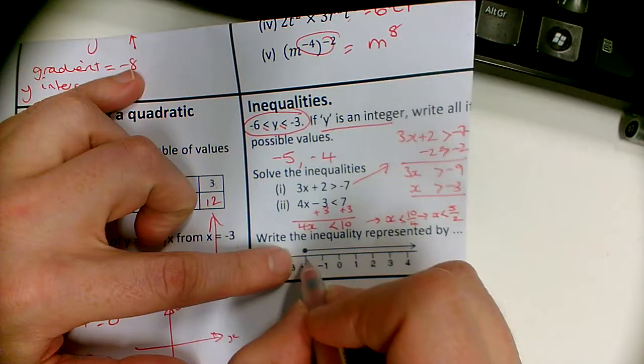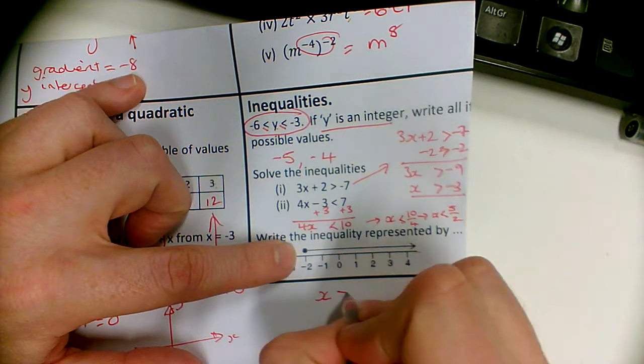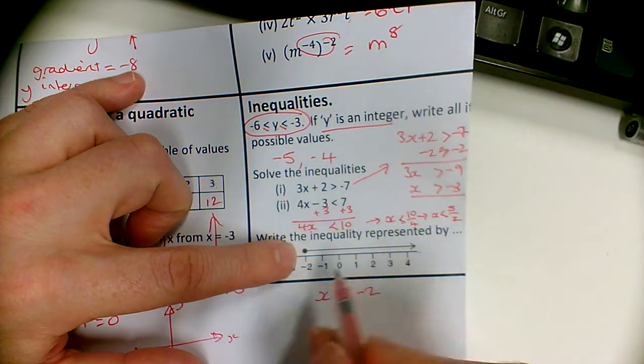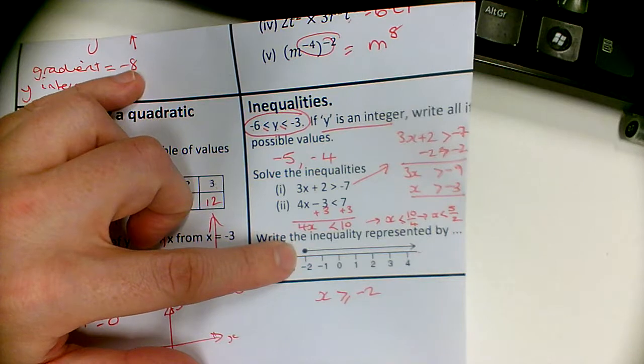And then this one, the arrow is going from negative 2 and bigger, so the number is bigger than negative 2, but the circle is filled in, which means it could also be equal to negative 2, so x is greater than or equal to negative 2.